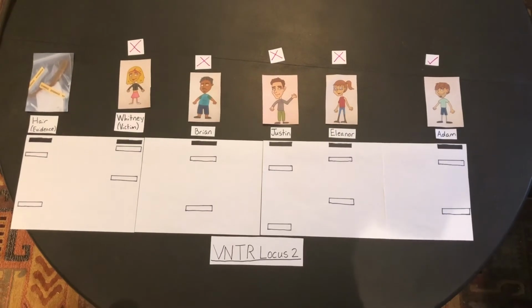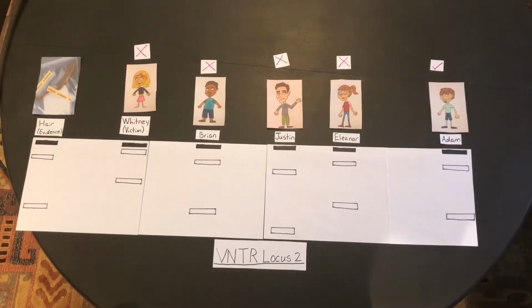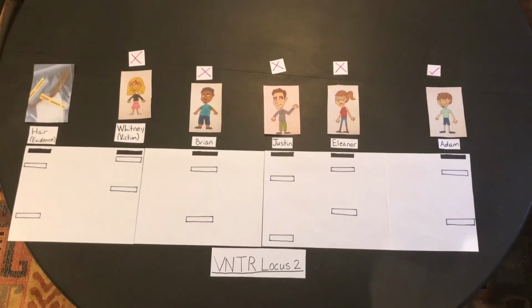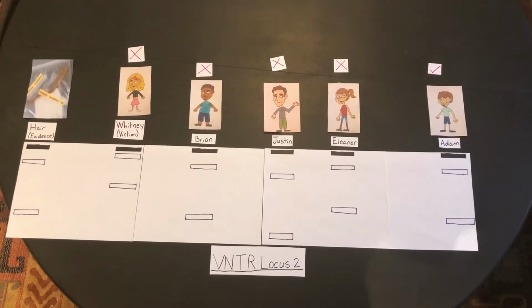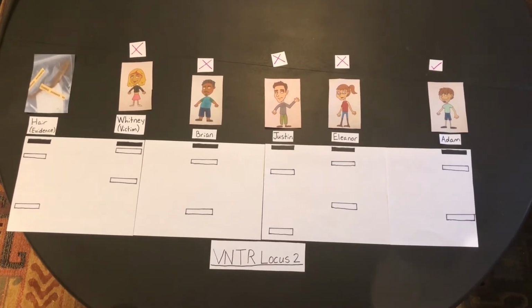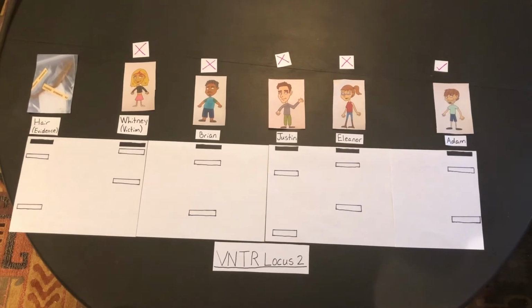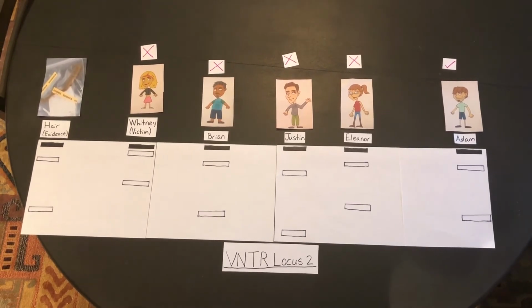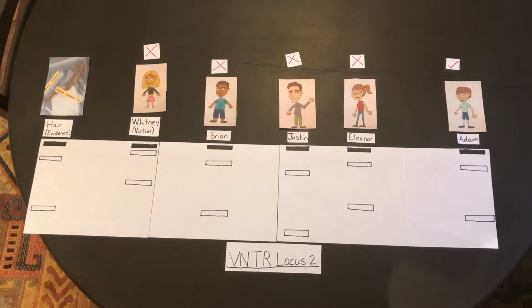In VNTR locus 2, we can see that the loci of the alleles are different in comparison to VNTR locus 1. This will help narrow down which suspect could be the culprit. In locus 1, we saw that Whitney's alleles match with that of the evidence. However, in locus 2, we see that the alleles do not match, so now we can exclude Whitney from leaving the DNA evidence. For Brian, we can already disregard him from leaving the DNA evidence since his alleles did not match at locus 1.